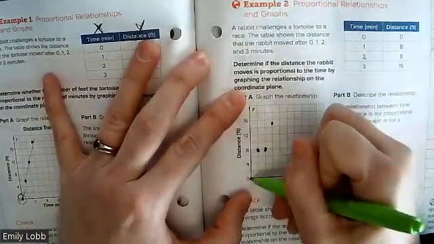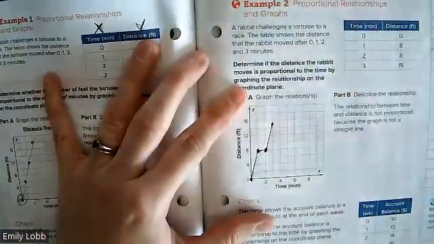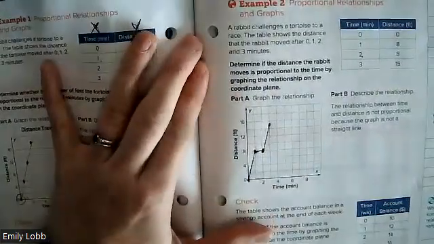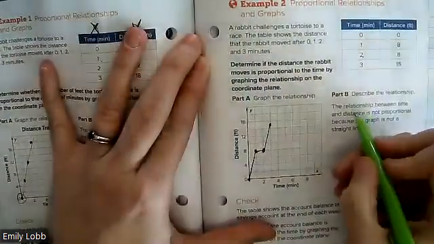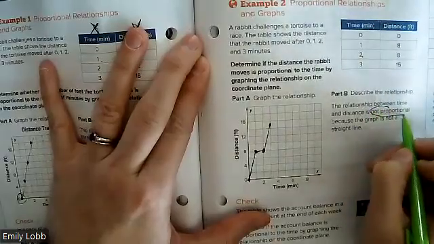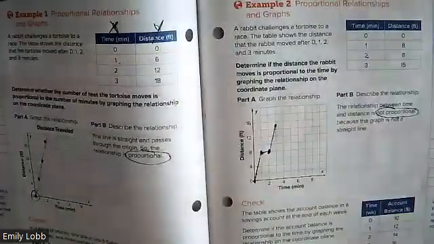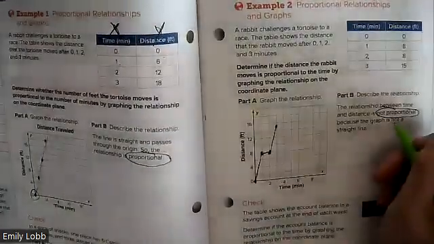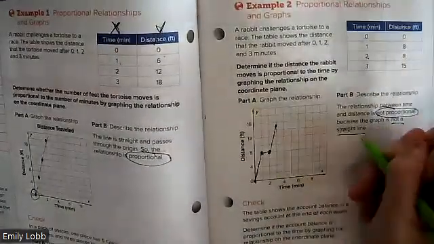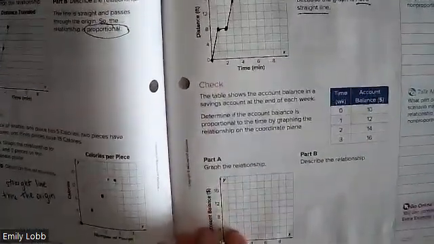Is this a straight line? No, it changes. So it's telling us it is not proportional because even though it starts at the origin, it is not a straight line. Not a straight line. Okay? So now they're going to give us one to check.